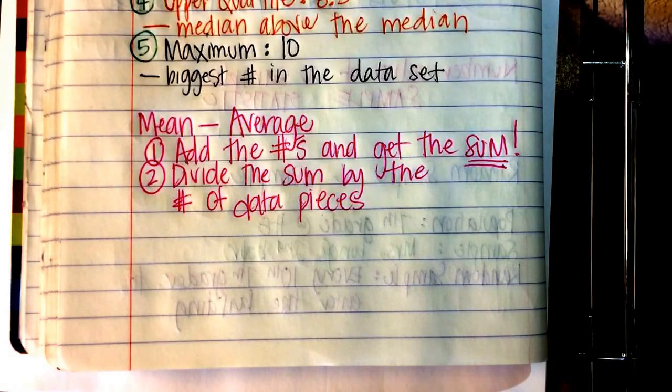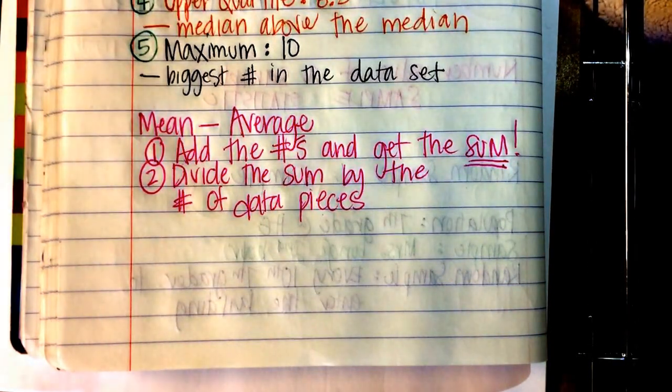All right. 5-number summary. This is what we did today. Minimum, lower quartile, median, upper quartile, maximum. Sometimes they want you to also find the mean. But the mean is not included in the 5-number summary. They will say, find the 5-number summary, and you have to know what that means.